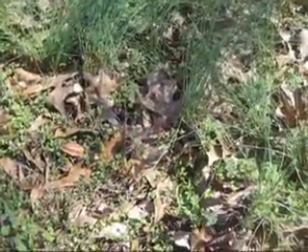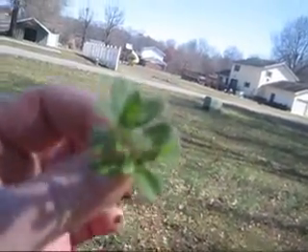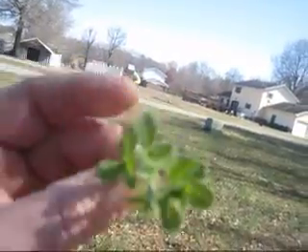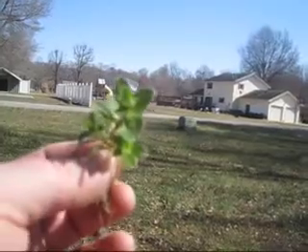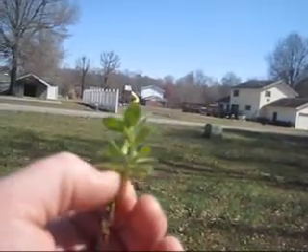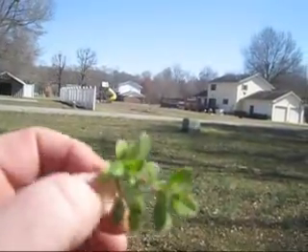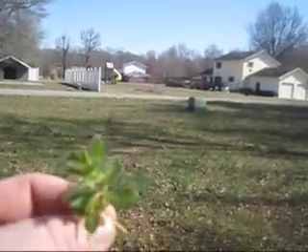Okay, still right here in the same spot, we have, this is small, but you'll still be able to see what it is. This is mouse ear chickweed. Notice the hairs on it. Mouse ear chickweed. Now, because the hairs are on it, it's better to go ahead and cook this, and it'll turn a dark green, kind of like broccoli does when you cook it. And this kind of tastes like asparagus, some people say.